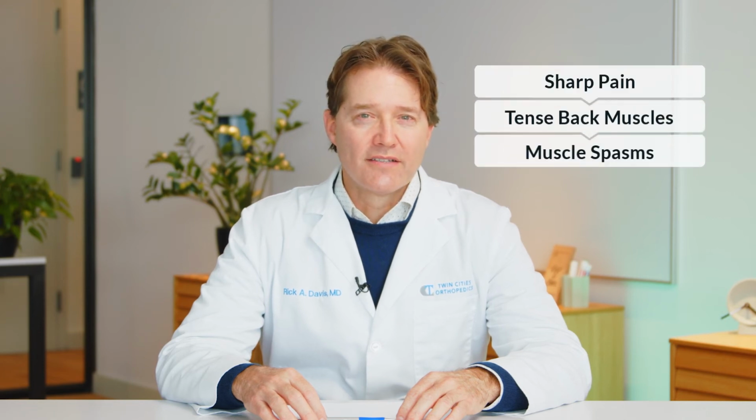Sometimes your back muscles will feel tight and they can even quiver. That's what we call a spasm. The good thing is if you do develop a muscle strain, almost always this type of injury is self-limited. Most muscle strains will get better in about 1 to 3 weeks, depending on the initial injury that caused the strain.